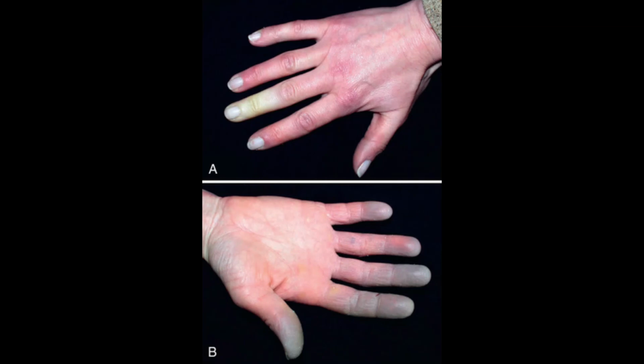As circulation is restored, the affected area turns purplish red. This is followed by pain that might sting or throb. Imagine when your hands get really cold from the snow or cold outside and then you get them too hot too fast. This is a similar feeling to those suffering from Raynaud disease or syndrome.